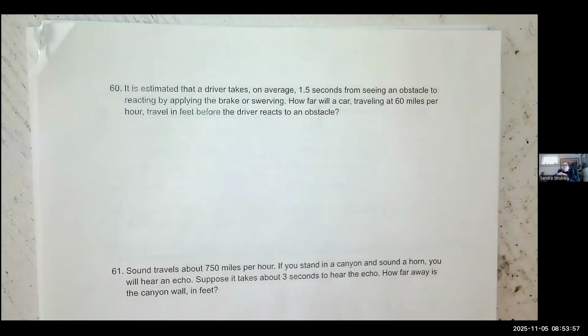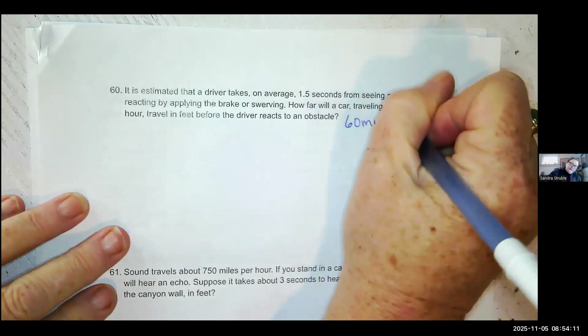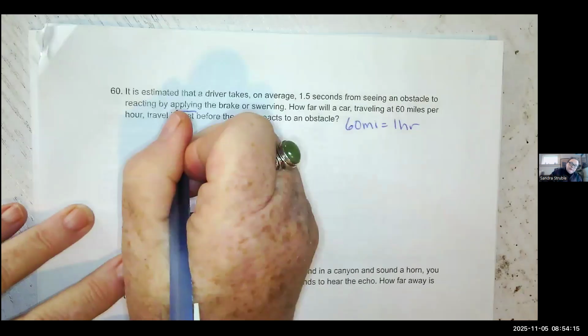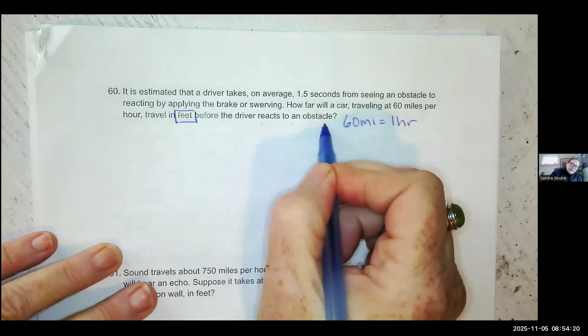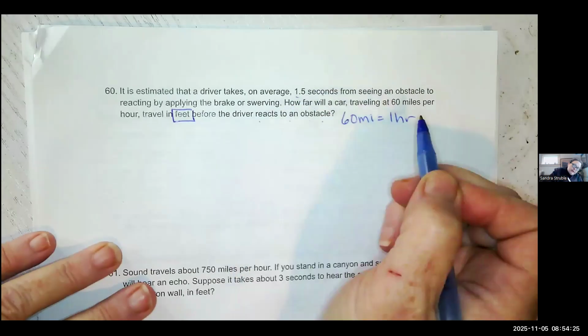All right. It is estimated that a driver takes on average 1.5 seconds from seeing an obstacle to reacting by applying the brake or swerving. How far will a car traveling at 60 miles per hour travel in feet before the driver reacts to the obstacle? That's a conversion. 60 miles is equal to an hour. Okay. So we want to know in 1.5 seconds, how far are they driving? 1.5 seconds.